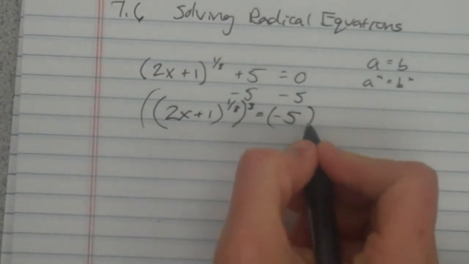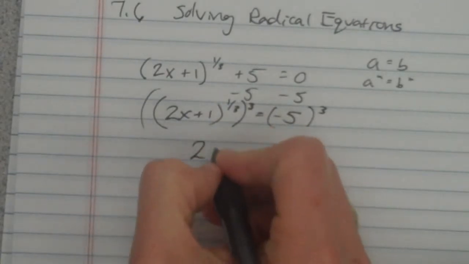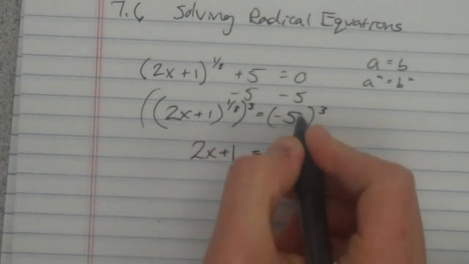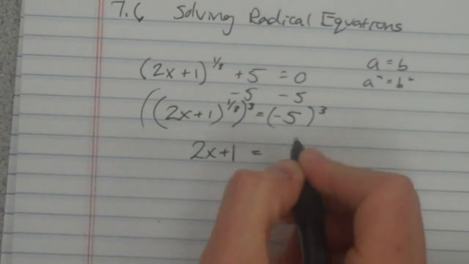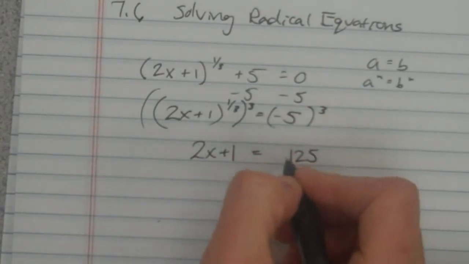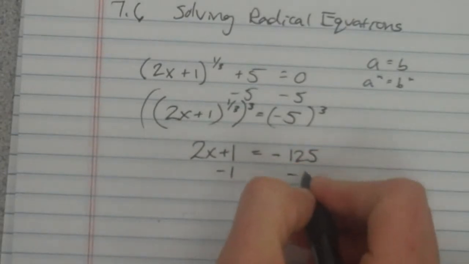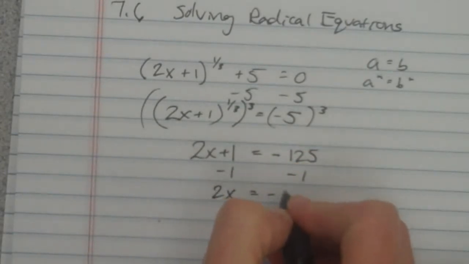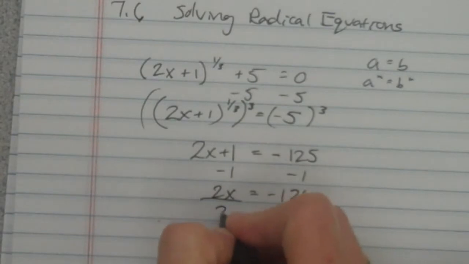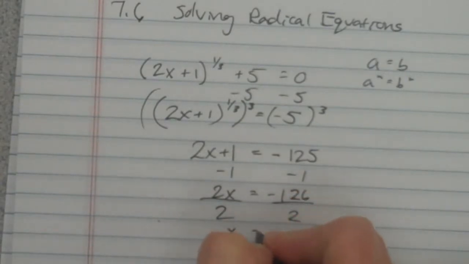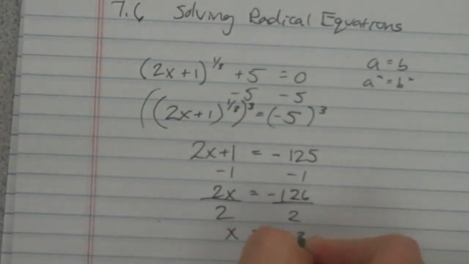If I do it to that side, I have to do it to this side. So 2x plus 1 equals negative 5 cubed, which is 125. A negative times a negative times a negative is going to be a negative, so it's negative 125. Then I just do a little algebra, and x equals negative 63.